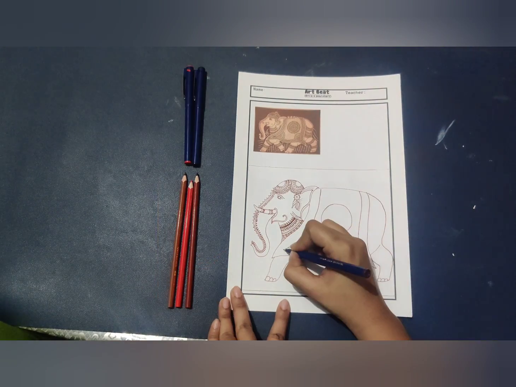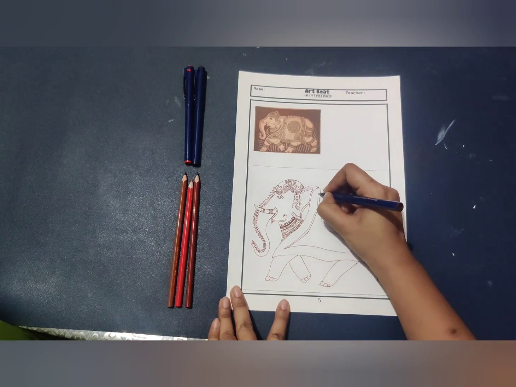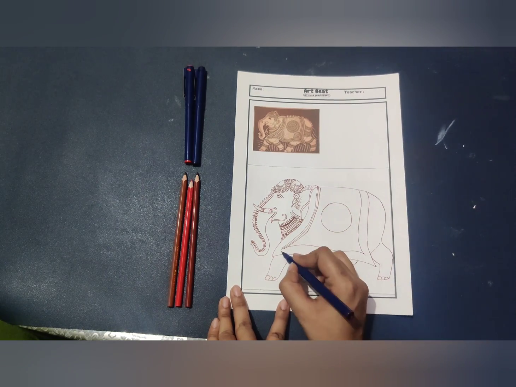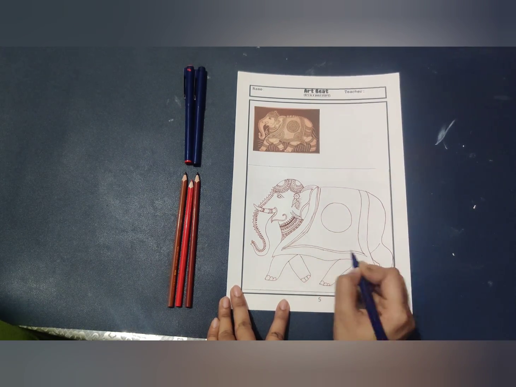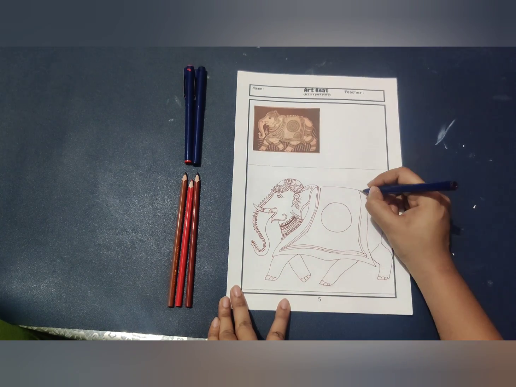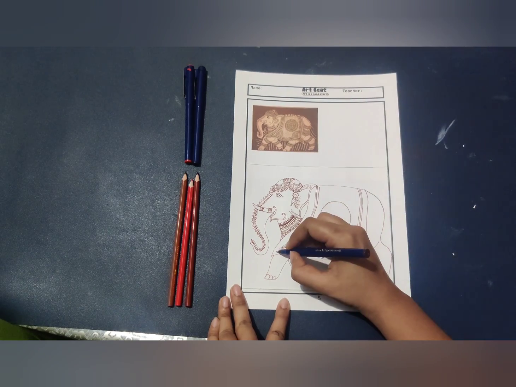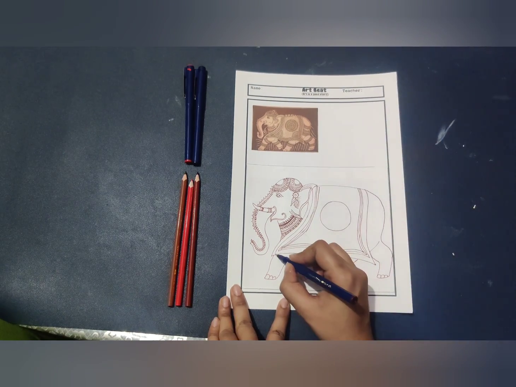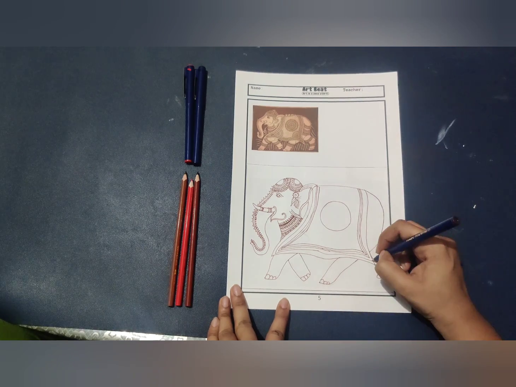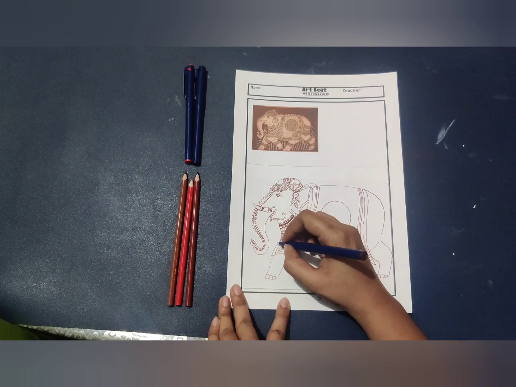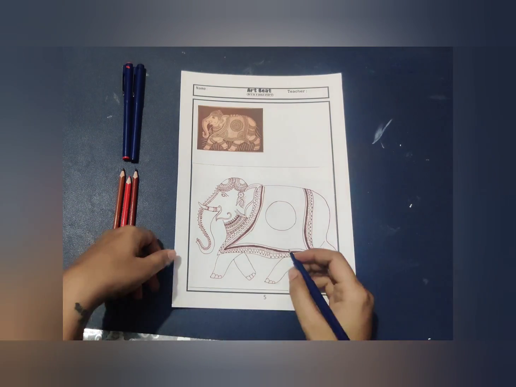So now let's move on to the design for the cloth. I'm drawing 3 lines for the cloth over here. Exactly 3 lines between those 2 lines, which is like a border. In these 2 lines which I'm drawing first, I'll be completely filling it with the brown color. And then for the outer line which I'm doing right now, I'll be filling it with U shapes.